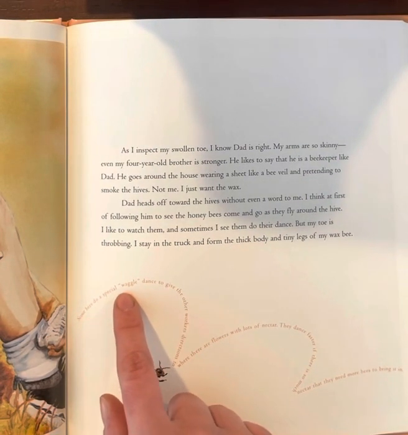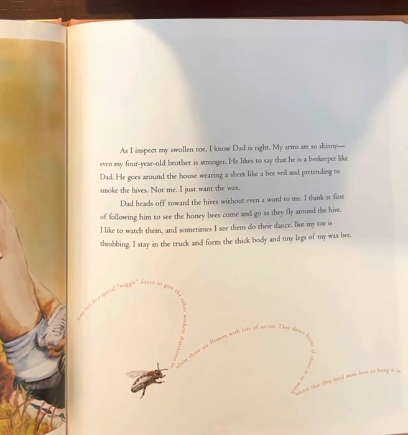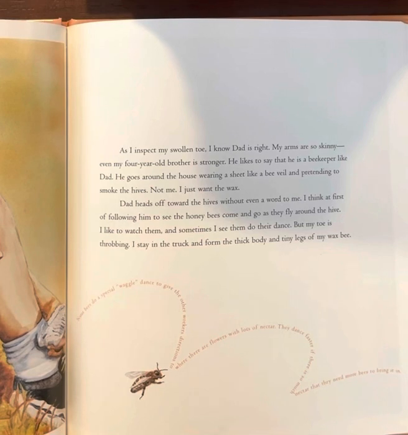Scout bees do a special waggle dance to give the other workers directions to where there are flowers with lots of nectar. They dance faster if there is so much nectar that they need more bees to bring it in.